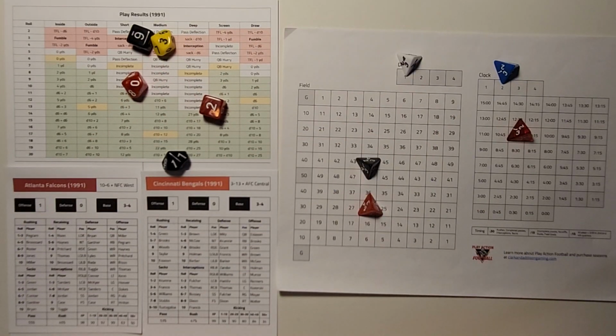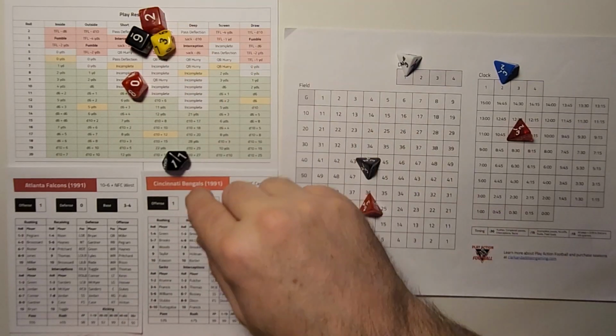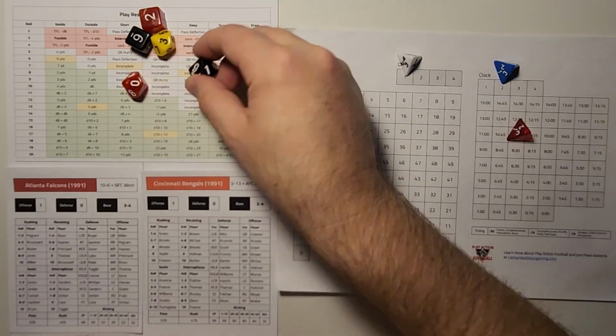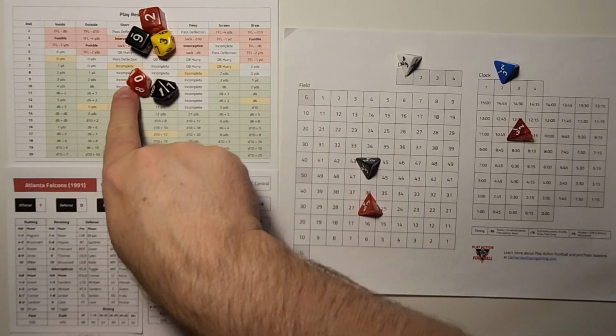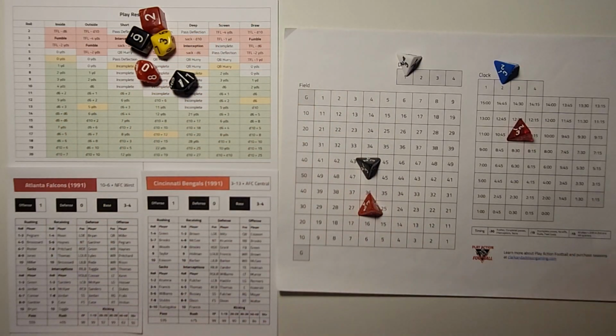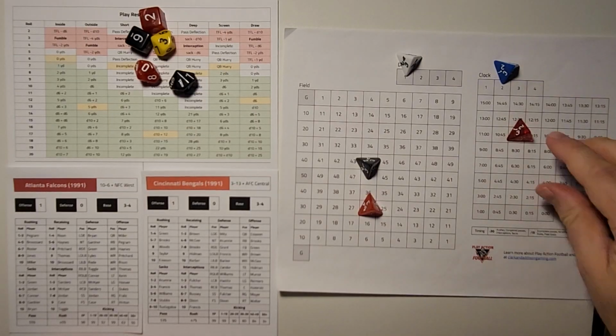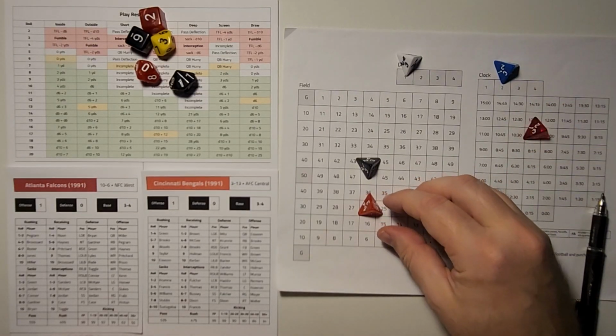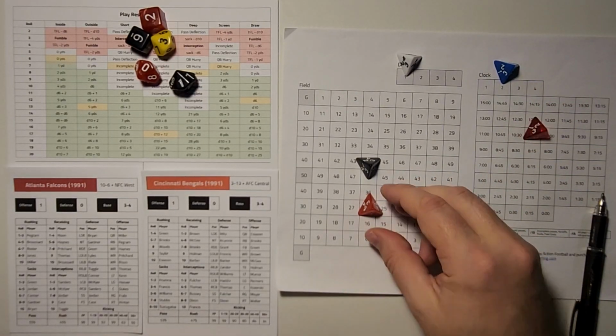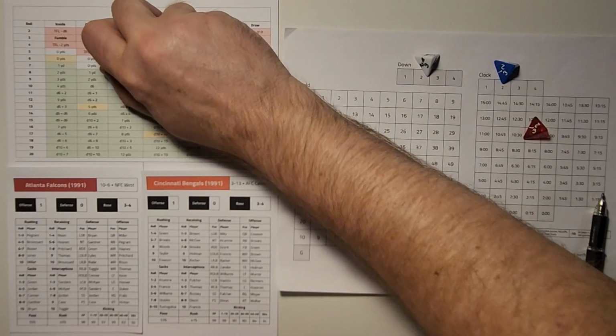Medium pass against a base blitz is a -1. So that makes it even. So basically you take this one away. It's a 10. 10 on a medium pass is incomplete. That's an incompletion to Andre Rison. They have failed to hit on passes to Rison for the last 3 targets. And that brings up 2nd down and 10.